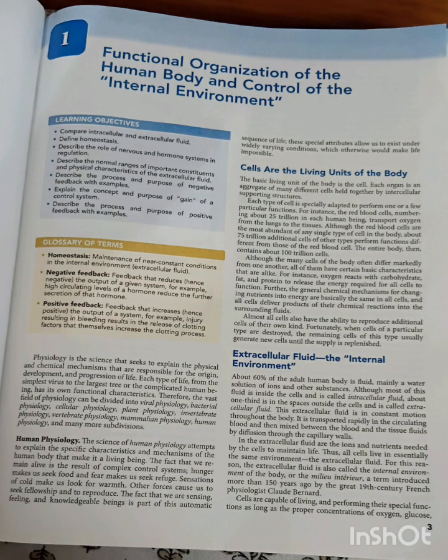Learning objectives are to compare the intracellular and the extracellular fluid, define homeostasis, describe the role of the nervous and the hormonal system in the regulation, describe the normal ranges of the important constituents and the physical characteristics of the extracellular fluid, describe the process and the purpose of the negative feedback with examples, explain the concepts and the purpose of the gain of the control system, describe the process and purpose of positive feedback with examples.